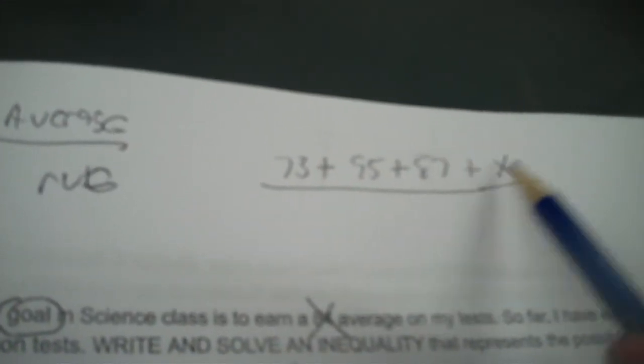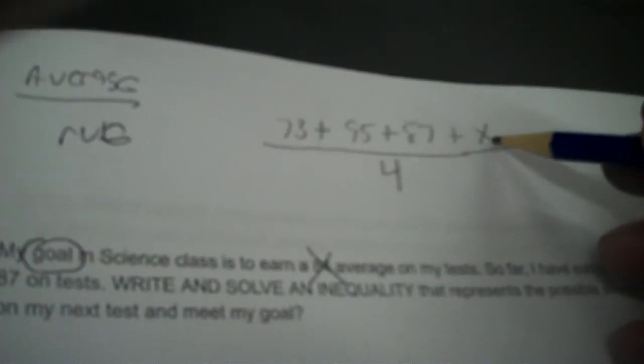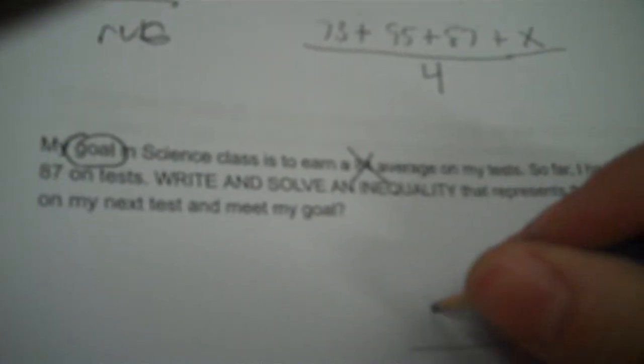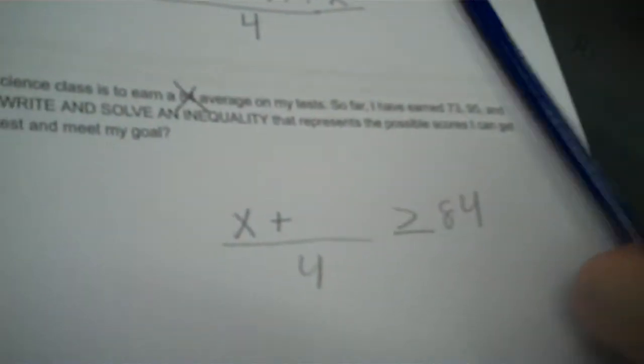Now that's 4 tests. 1, 2, 3, 4. Okay, so you divide them by 4. So down here, but we don't know what the x is, so I put over 4 and I put the x first, okay? And then I add the tests I've already taken. So I take 73 plus 95 plus 87, so that's 255.